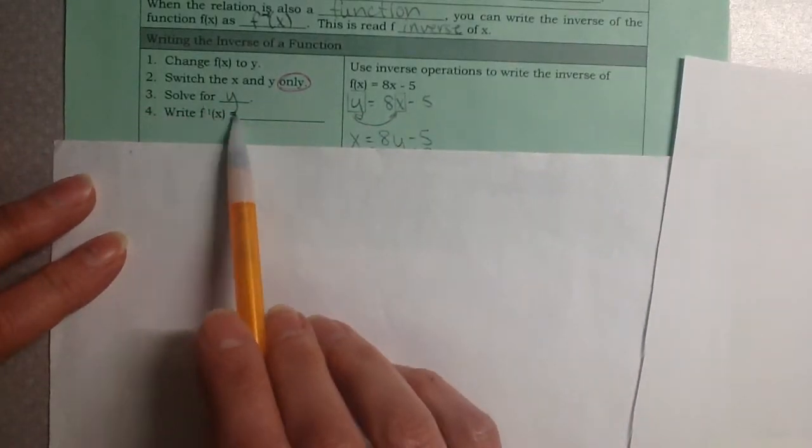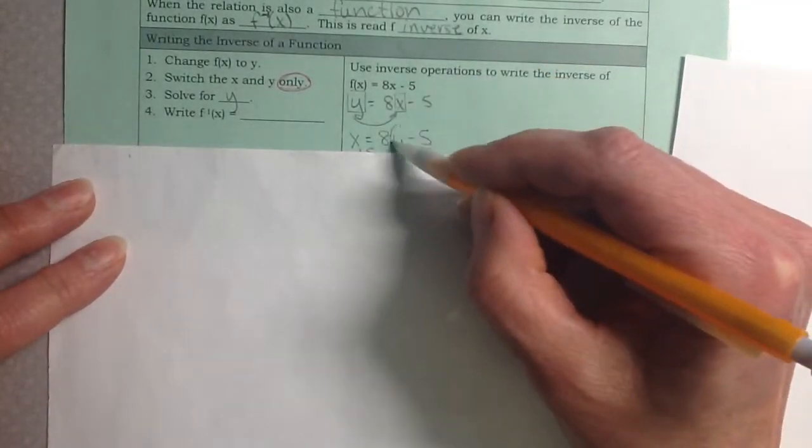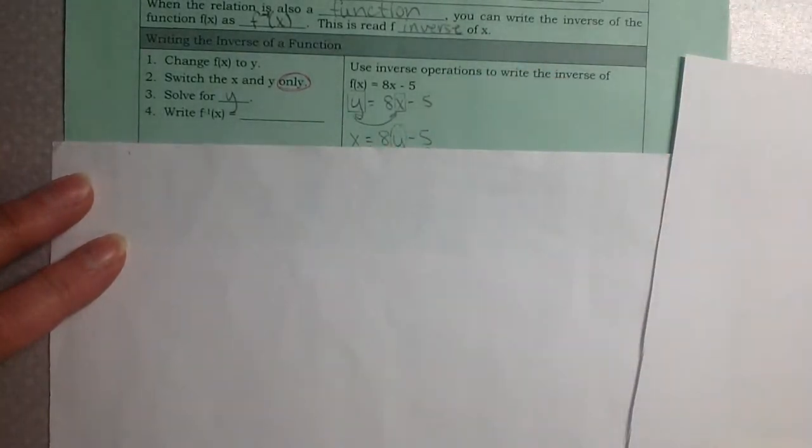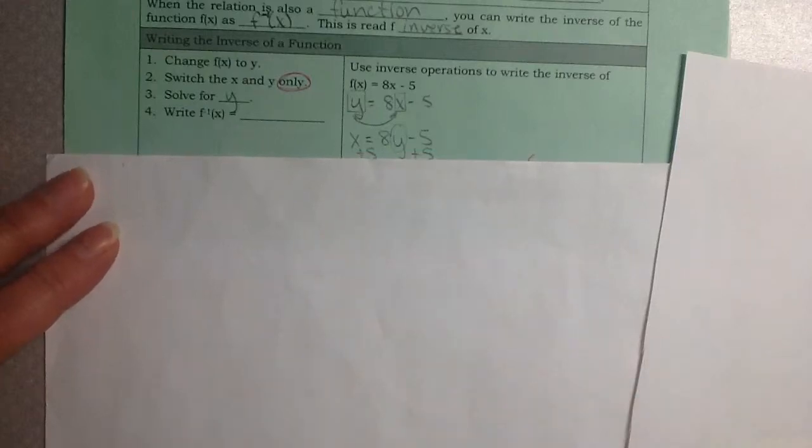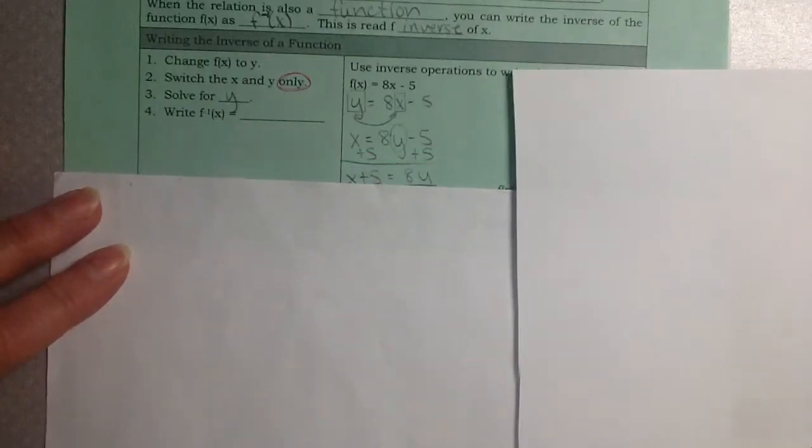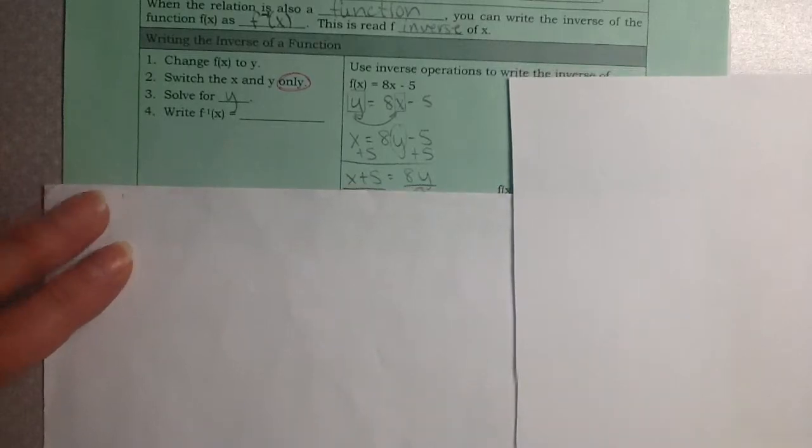And now we're just going to solve for y. So we want to get y by itself. In order to do that, we need to add 5 to each side. And that's going to leave us with x plus 5 equals 8y. And then just divide both sides by 8.